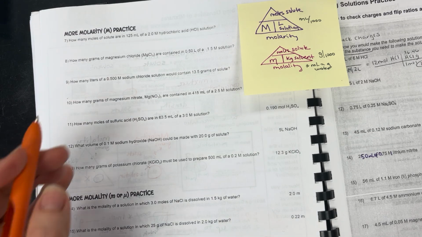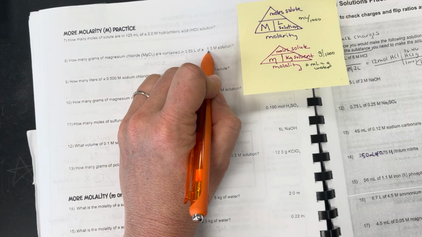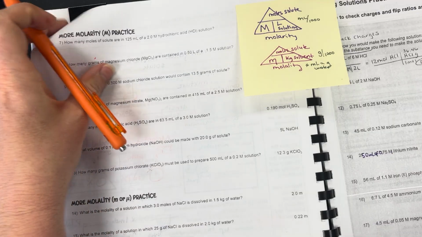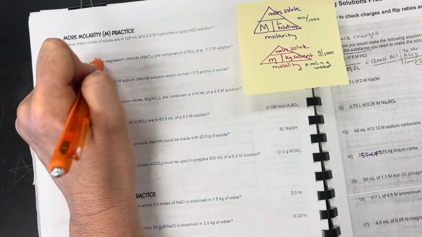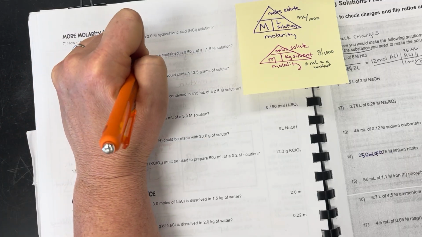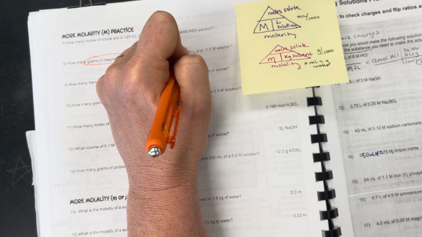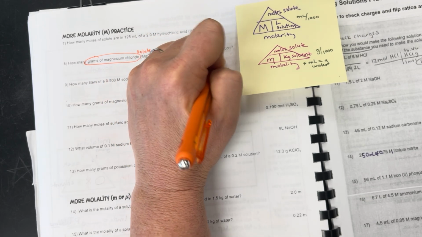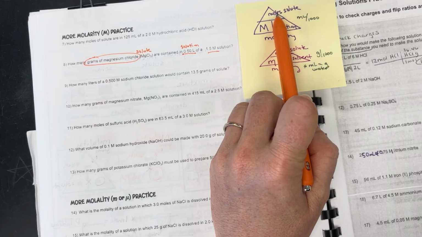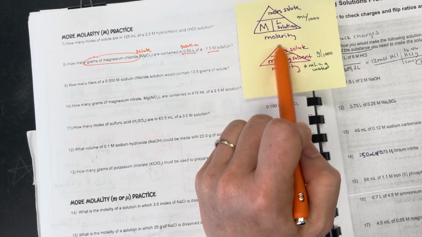Question number 8 says, how many grams of magnesium chloride, MgCl2, are contained in 0.5 liters of a 1.5 molal solution? So they're asking us for grams of MgCl2, and it says are contained in. So this must be solute because this is my total solution, and this is my molality. So they're asking me for solute. Well, I know that solute is going to be what I'm looking for on the top of my triangle.